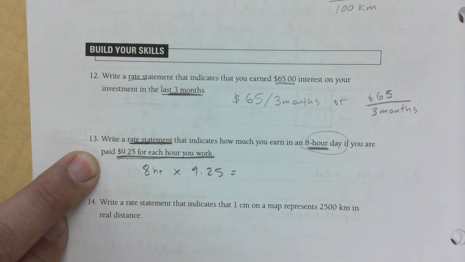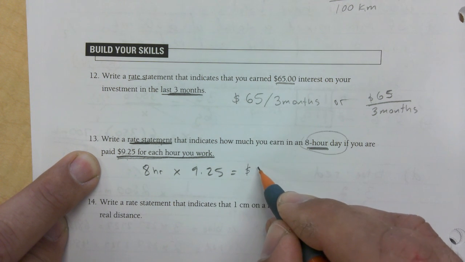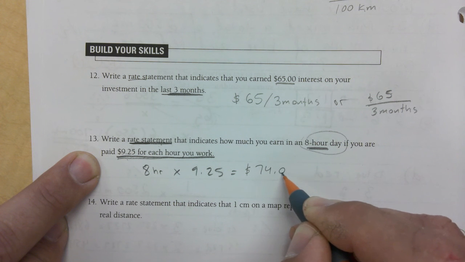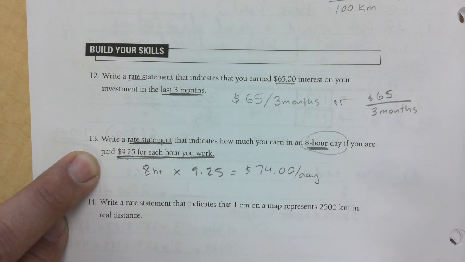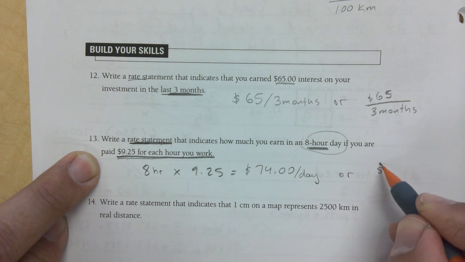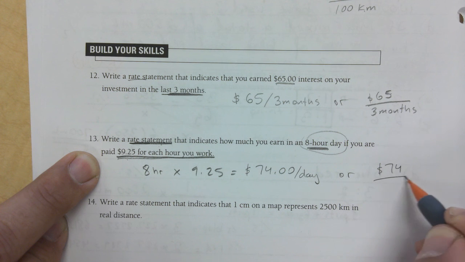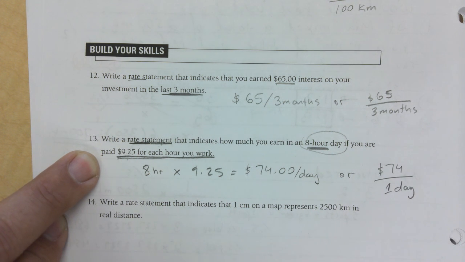So there's some math there. By the way, minimum wage is now above 10, right? So this is per day. So that is your rate, or $74 for 1 day. Okay.